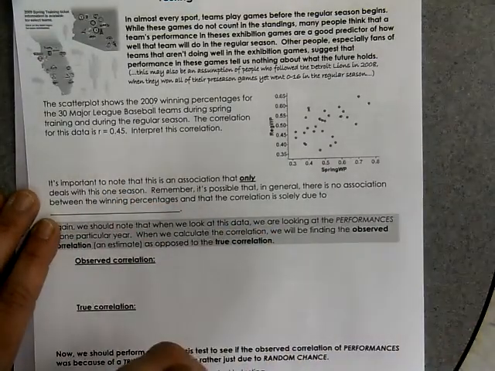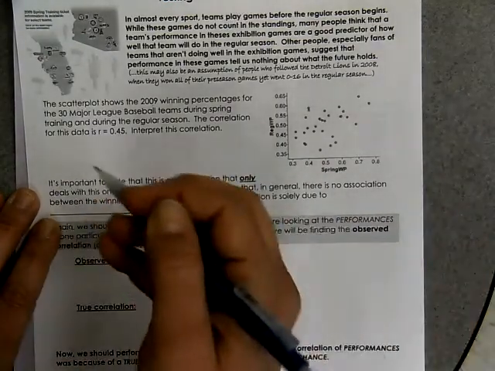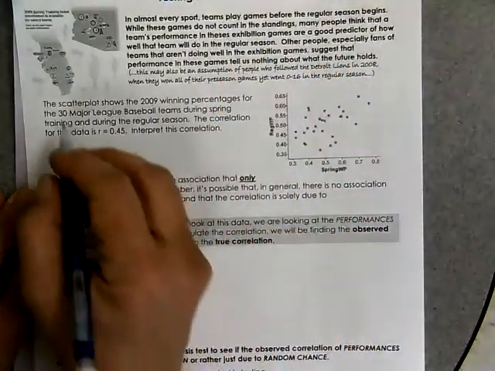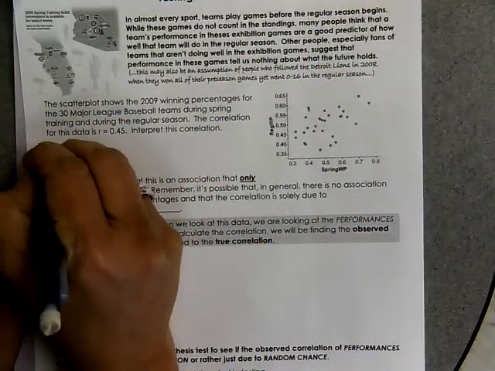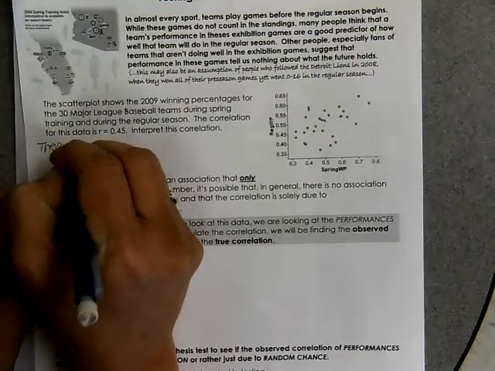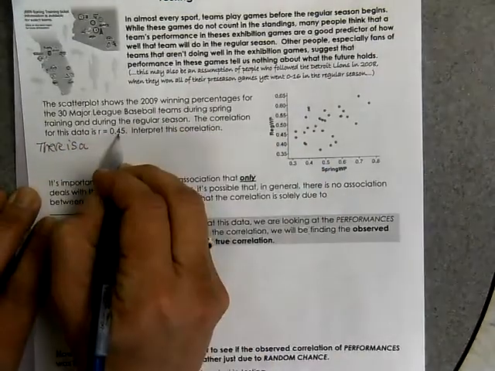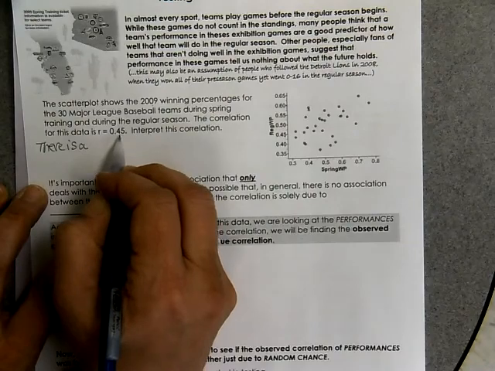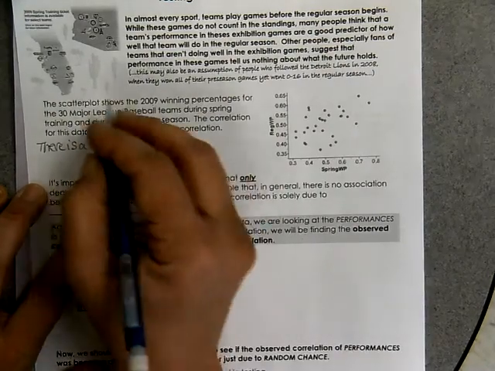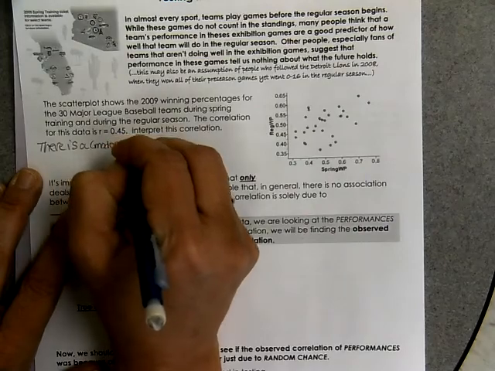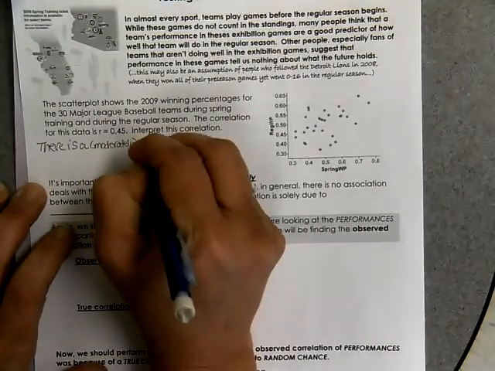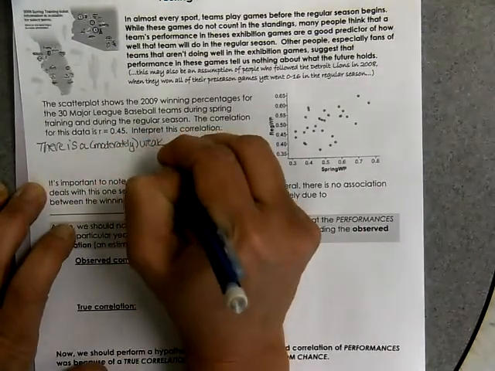So let's interpret this correlation as we did in the topic 2 notes. With 0.45, we can say that there is, and because it's less than 0.5, I can say weak. It's kind of close to 0.5 though, and you can definitely tell that there's a relationship. So if you want to put moderately weak, that's fine.